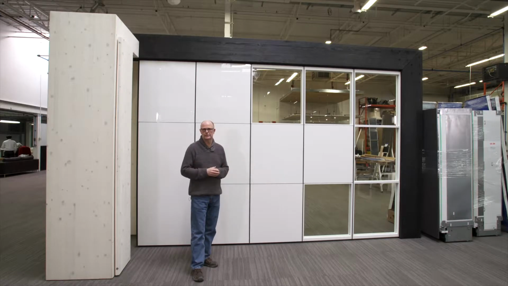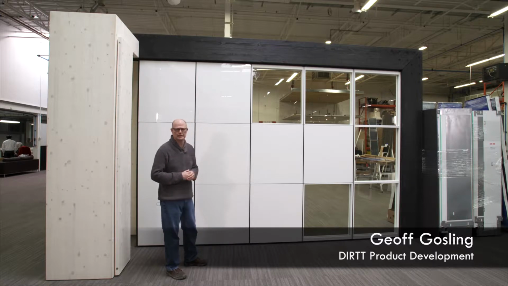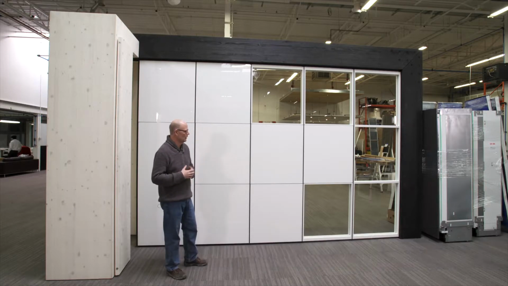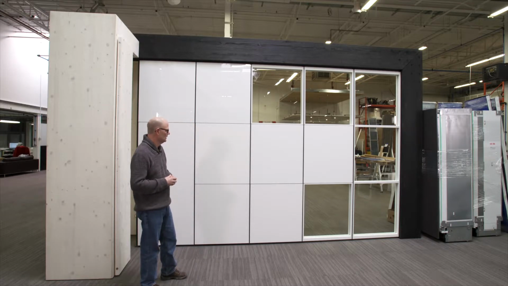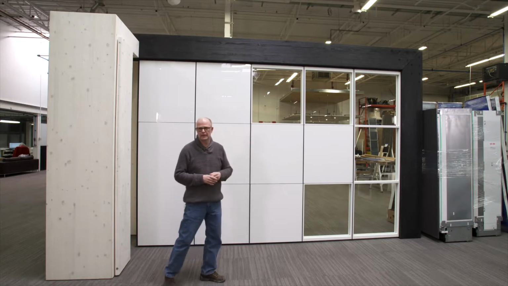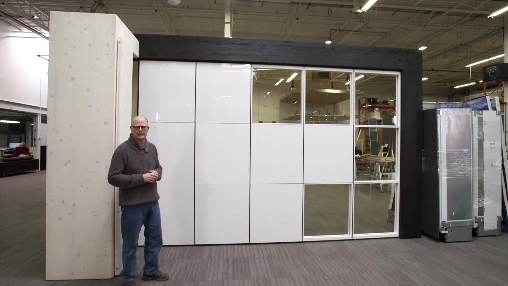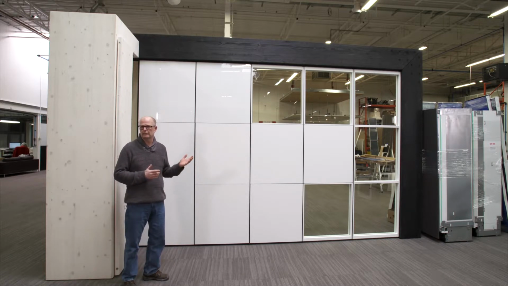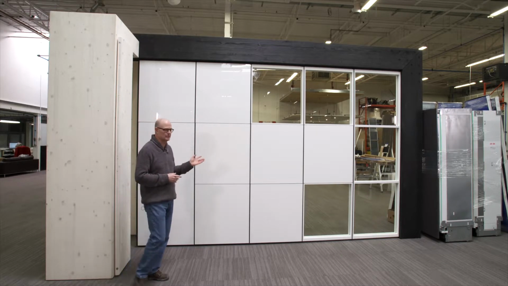So here we are, standing in front of a dirt wall. It's pretty pedestrian. It's the same as most walls that you've seen. We've got a variety of different kinds of construction here. We've got solid wall, a couple of stacked walls, and a glass wall here. This is the same as basically every other wall that we've ever built. All standard components, standard behaviors.